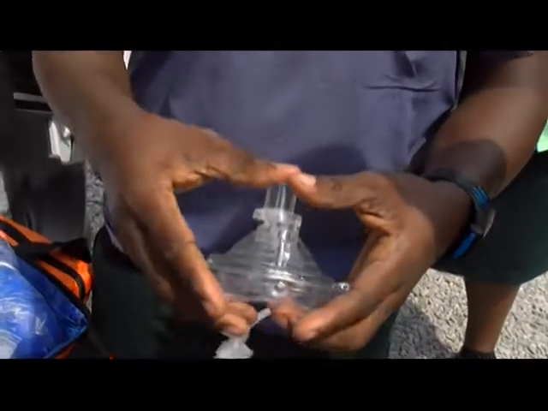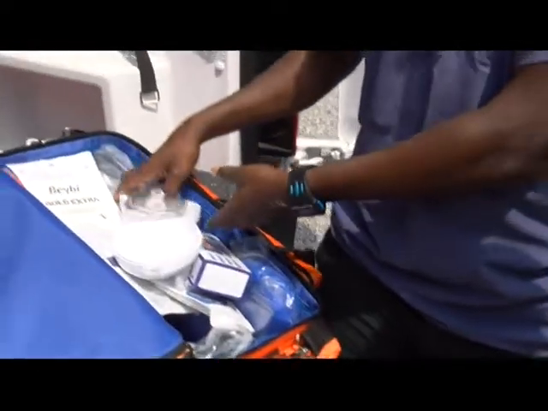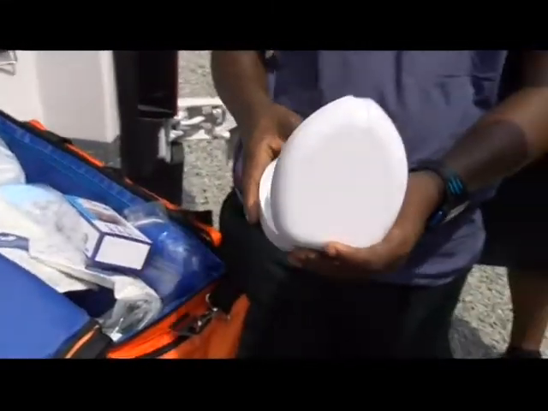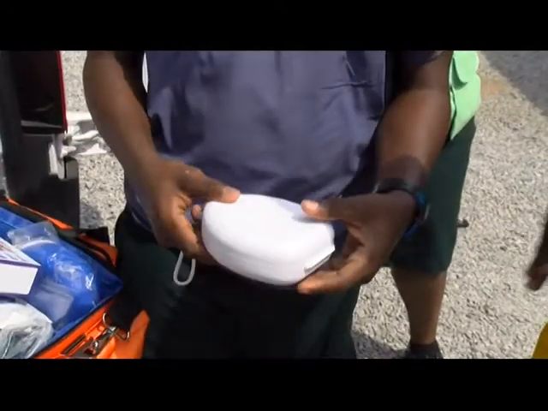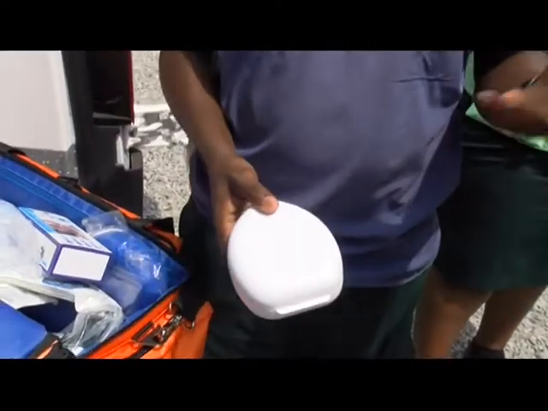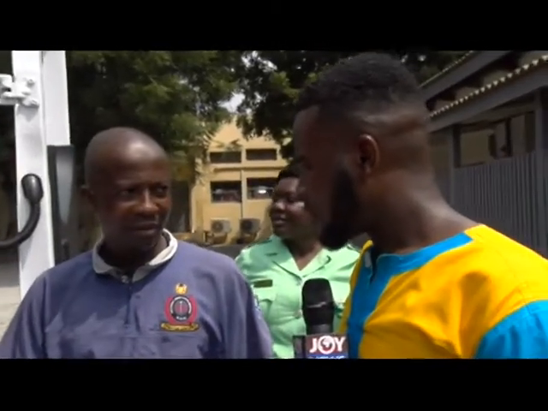That is very good, and every individual should have this at the workplace. It's not expensive. Maybe someone is having a respiratory problem or an asthmatic attack, and you realize that you can help this patient with breathing safely. You do it.